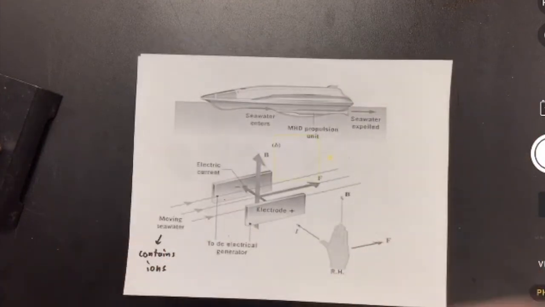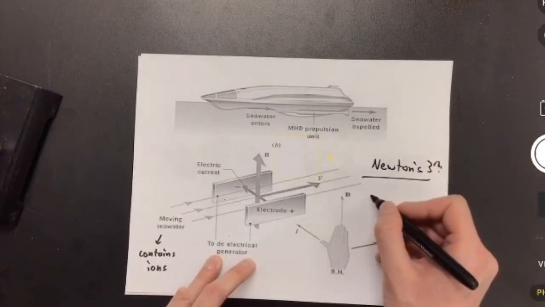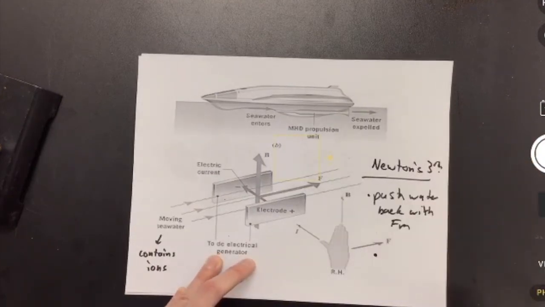And then we have Newton's third law. We push the water back. And when you push the water back, what does the water do to you?